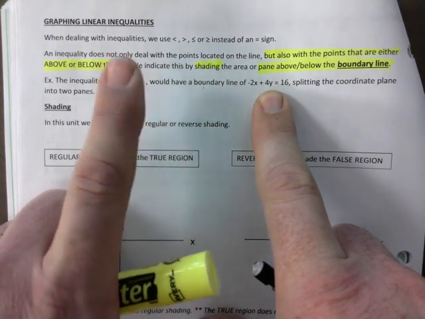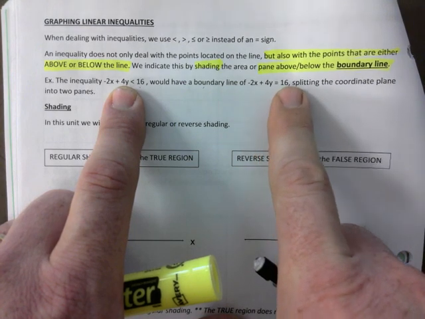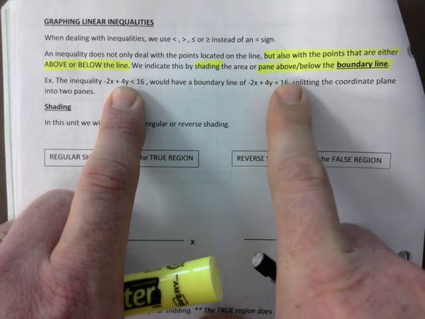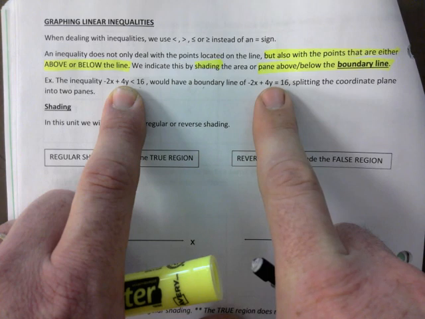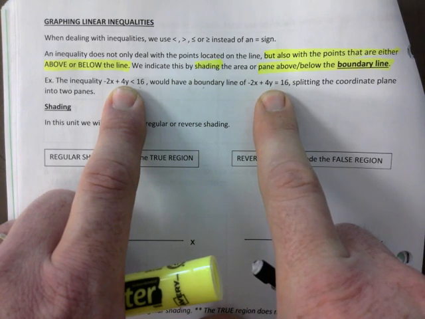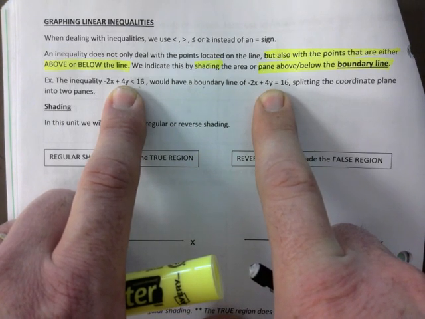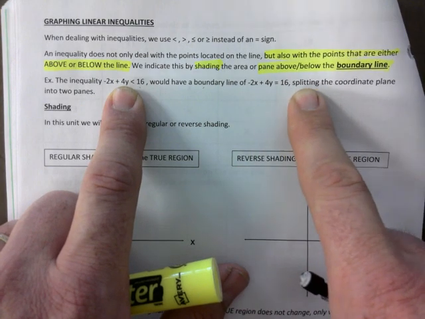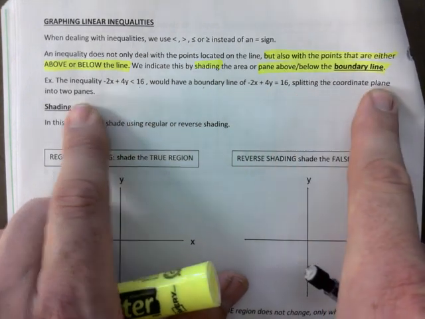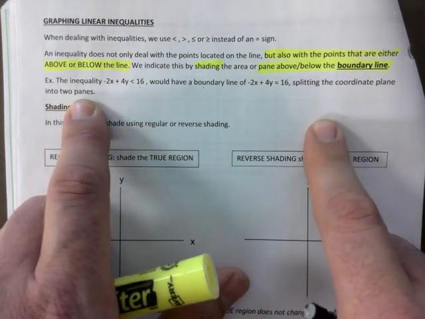So this inequality will have a boundary line that looks like this. Okay, this is the line that's going to cut your coordinate plane into two different areas, right? So this line splits the coordinate plane into two planes. Okay.